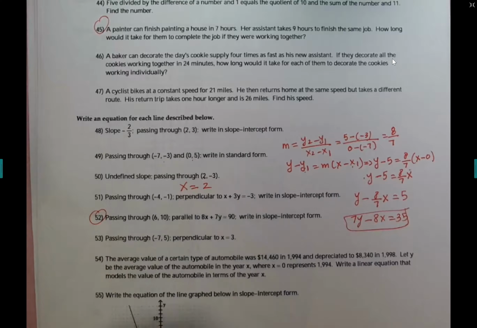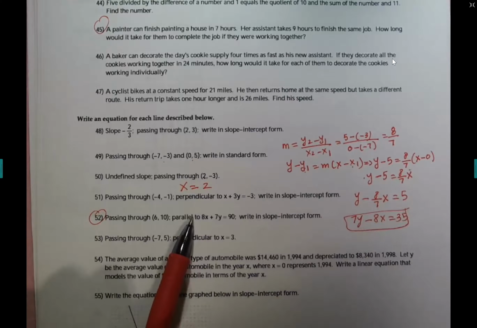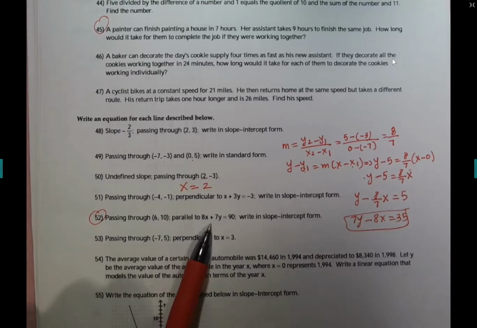52. Write the equation of the line that passes through the point 6, 10 and parallel to 8x plus 7y equals 90. In order to write an equation of a line, you need a point and a slope. But since he tells you that your line is parallel to another line, you can easily find the slope, because if two lines are parallel, they have the same slope. So to find the slope of this line, just solve for y.